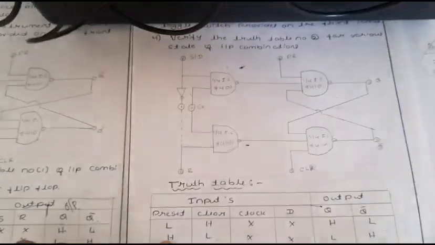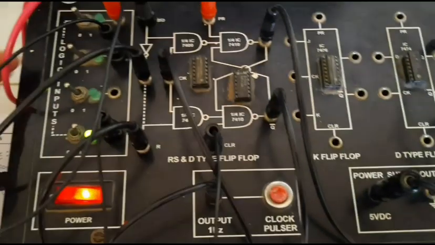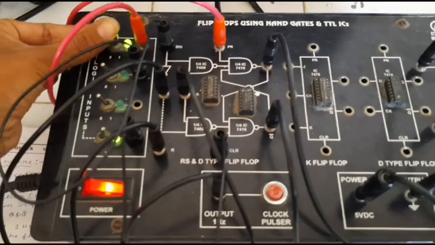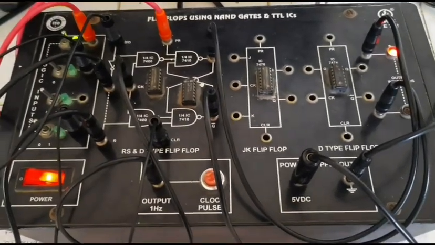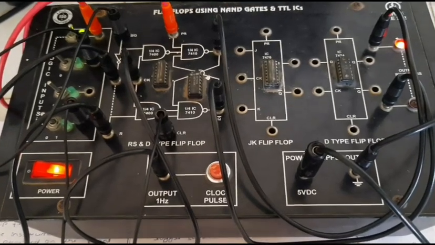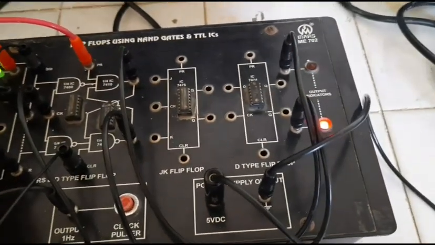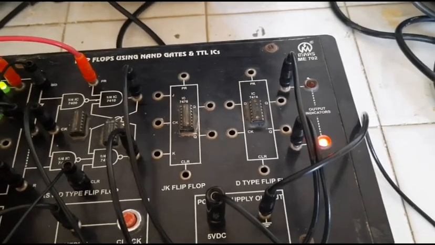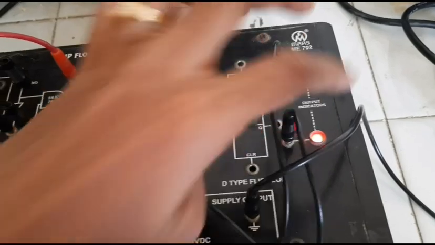Next, preset high, clear low, and we should not apply the clock or D input. This must be opposite. Q must be low, Q bar must be high.